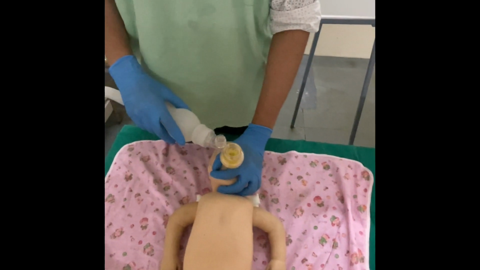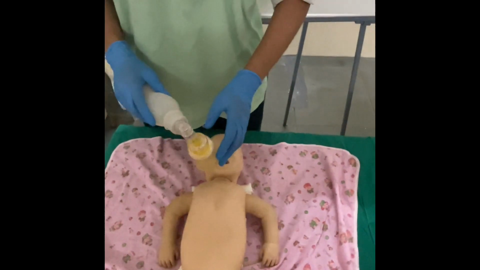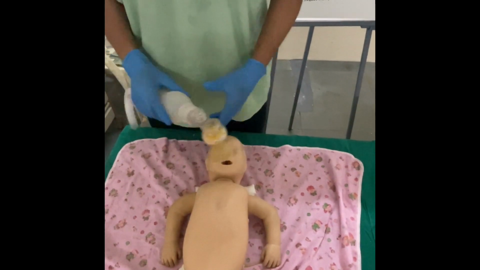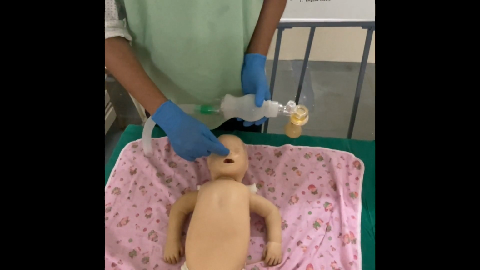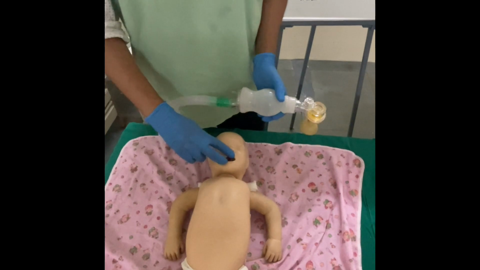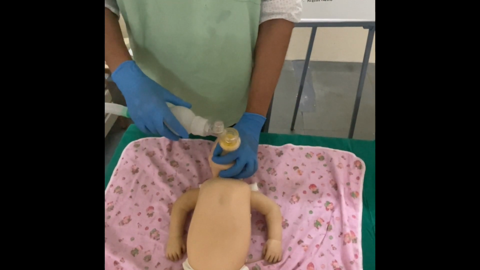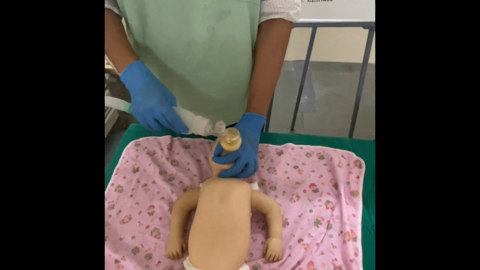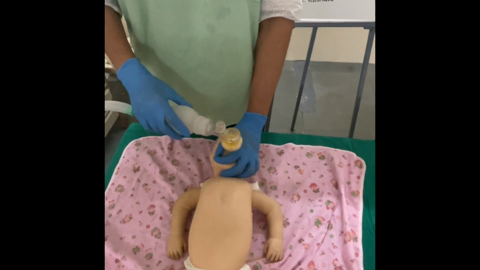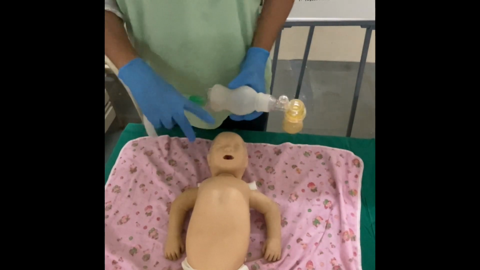If still chest rise is not there, then you have to do the next two of the MR SOPA, that is SO, that is suctioning of the mouth and opening of the mouth, and give further 5 breaths. Breathe 2 3, breathe 2 3, breathe 2 3, breathe 2 3, breathe 2 3. So we have done MR, then gave the 5 breaths.